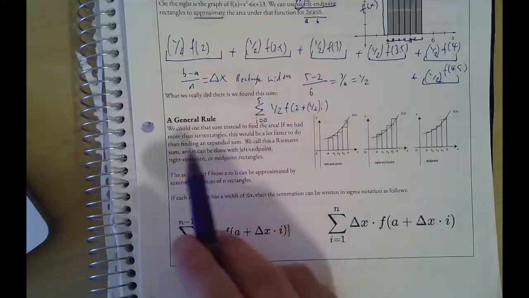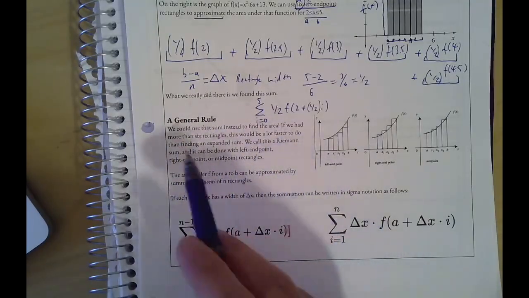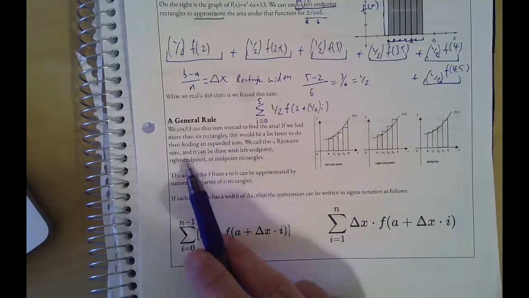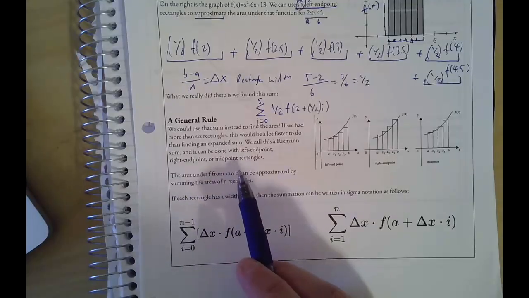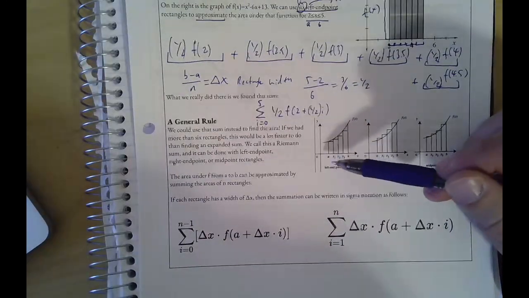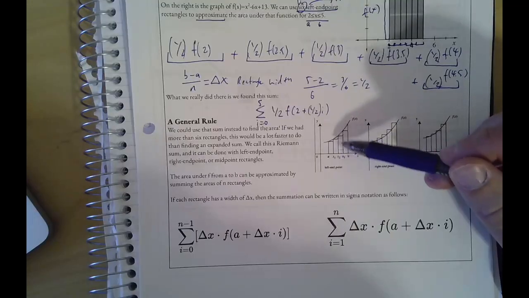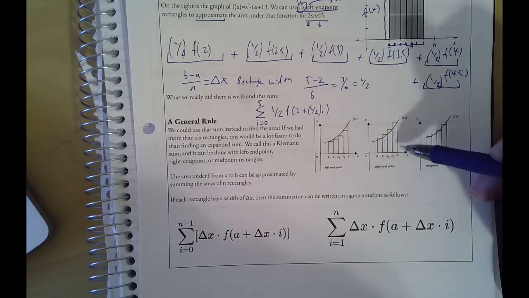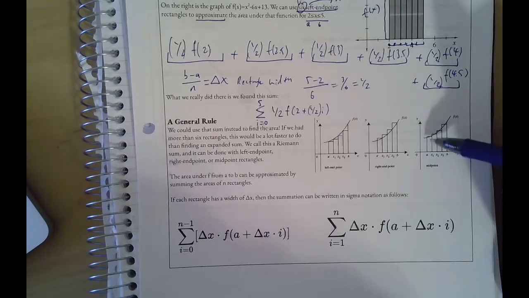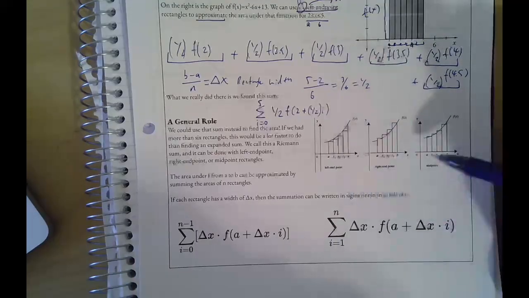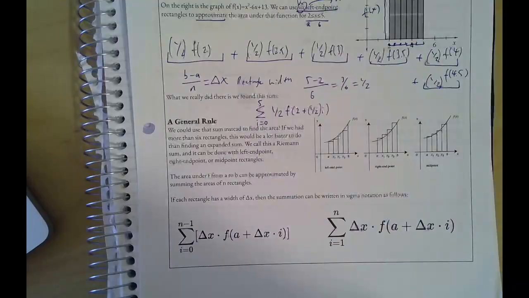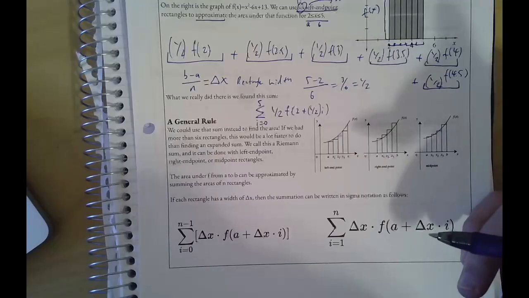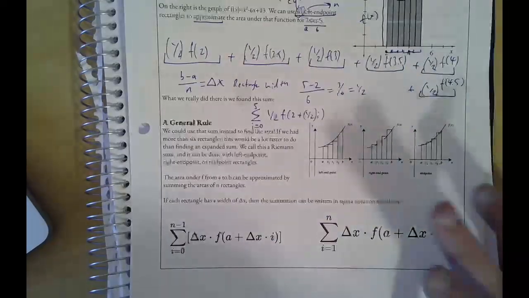So, a general rule, we could use that sum to find the area. If we had more than 6 rectangles, this would be a lot faster to do than finding an expanded sum. We call this a Riemann sum, and it can be done with left endpoint, right endpoint, or midpoint rectangles. Left endpoint means the height is the left side of the rectangle. Right means the right side is the endpoint, and midpoint is right in the middle. Okay, these are the 3 forms. So we can have different shapes and different approximations depending on whether it's left, right, or midpoint. Sometimes it's over, sometimes it's under, depending on which one you choose.